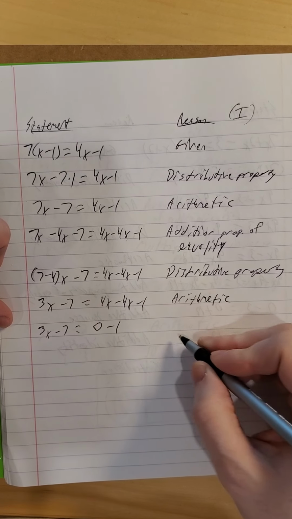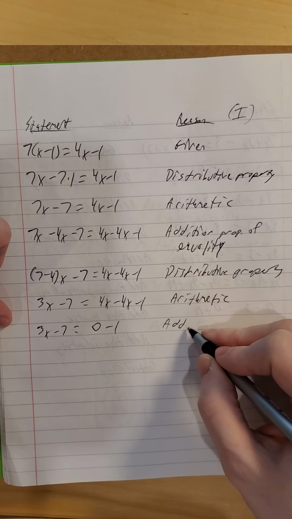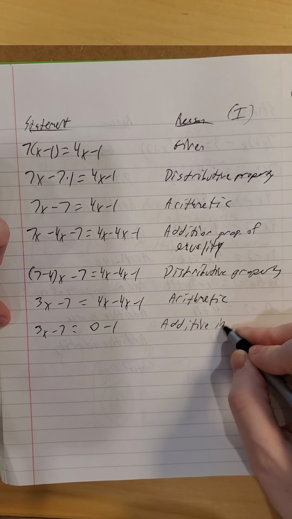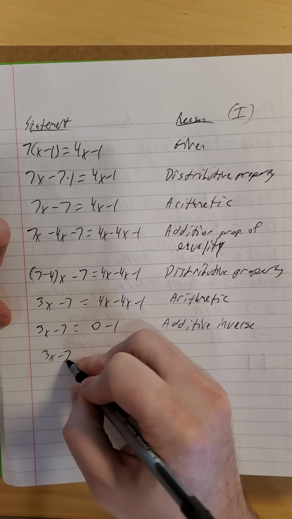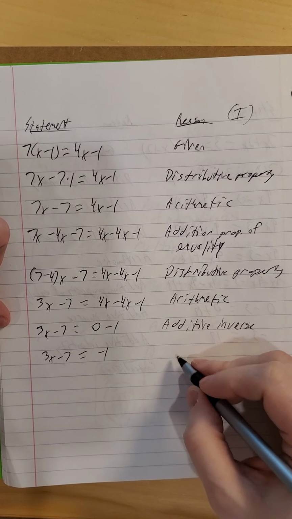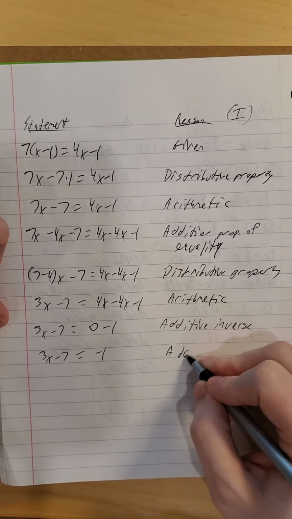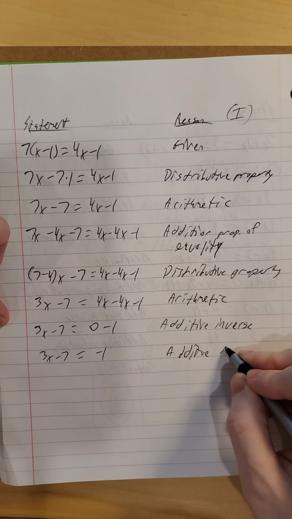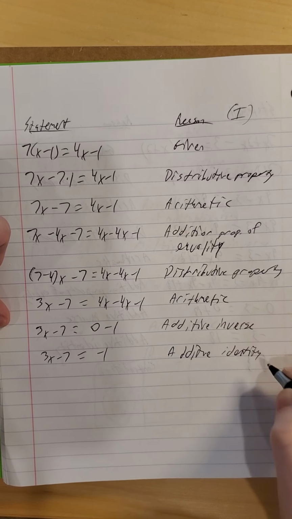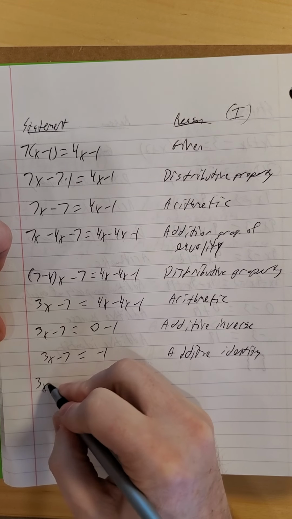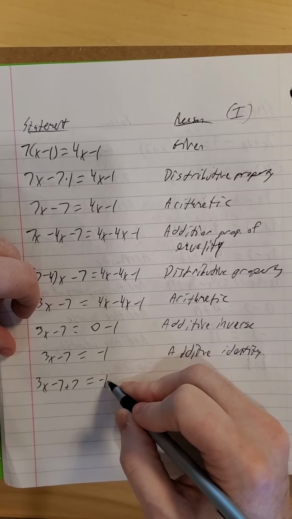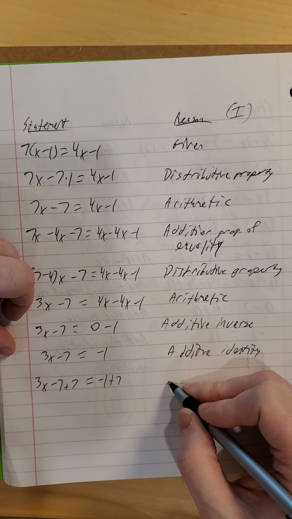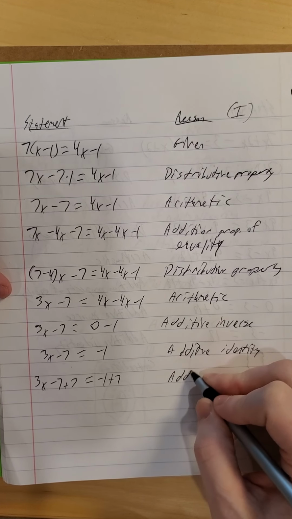So 0 minus 1, that is the additive inverse. So 3x minus 7 is -1 by the additive identity. So next we move the constant. So I add 7 to both sides.